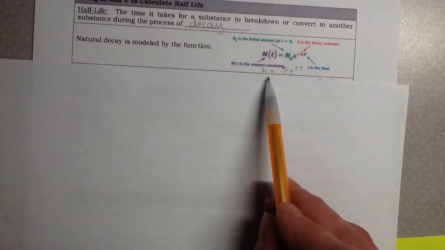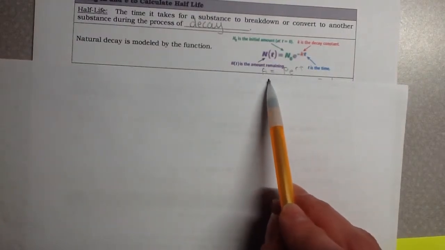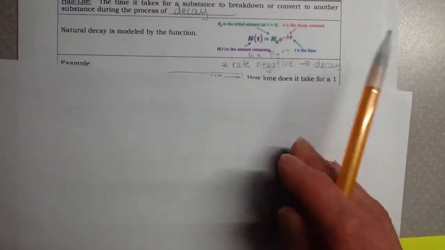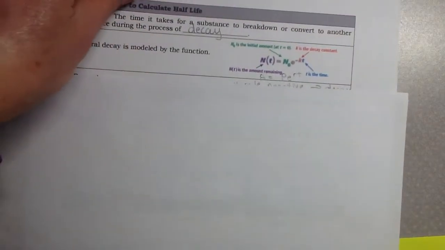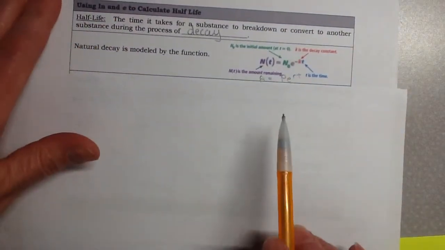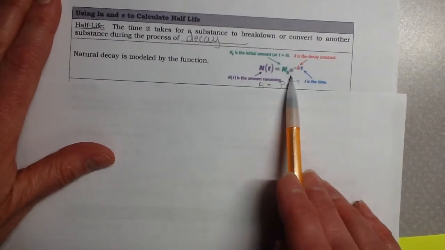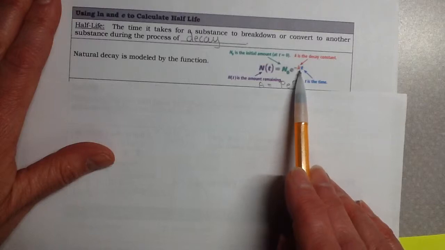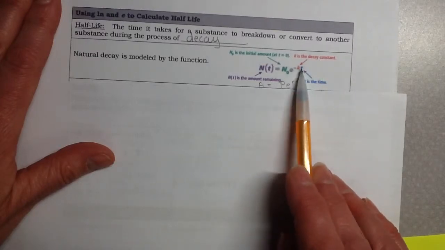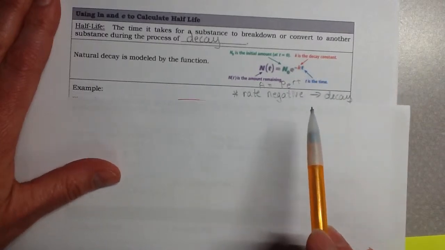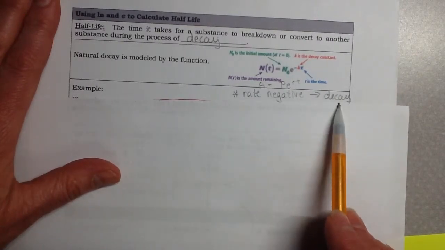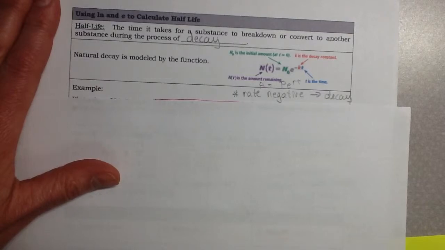And if you'll notice, I wrote down the APERT formula down here. It's very similar because you have a starting amount, which is here. You have an ending amount. You have e, and it's raised to the rate. This would be your rt. Now, k is the decay constant. It's the rate it's decaying, but it's negative because of its decay. It's getting smaller. It's not growing.